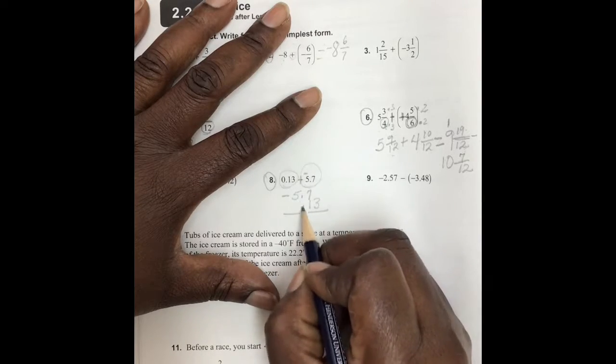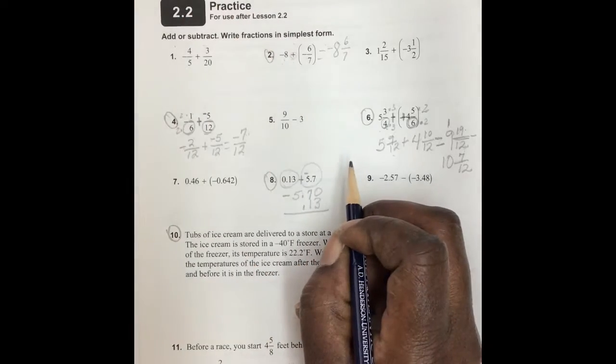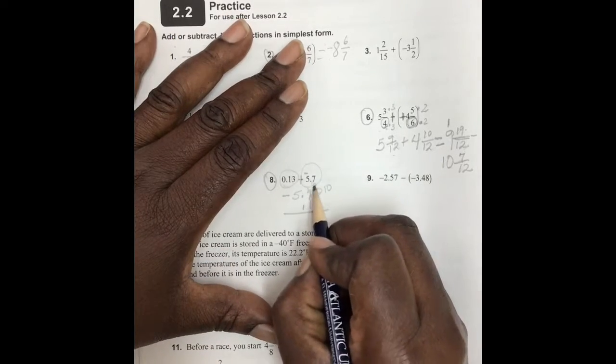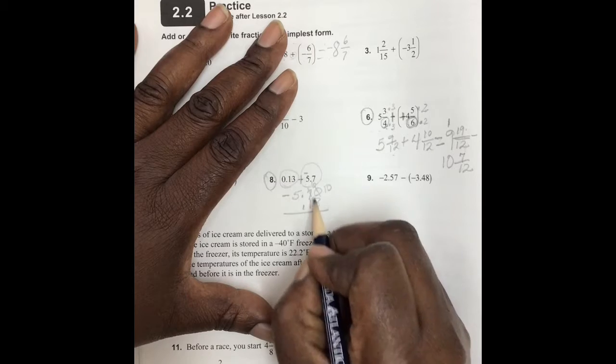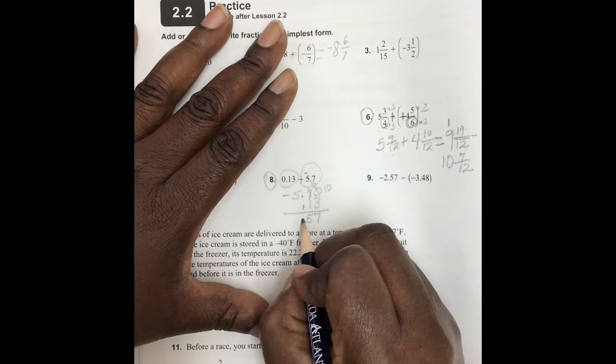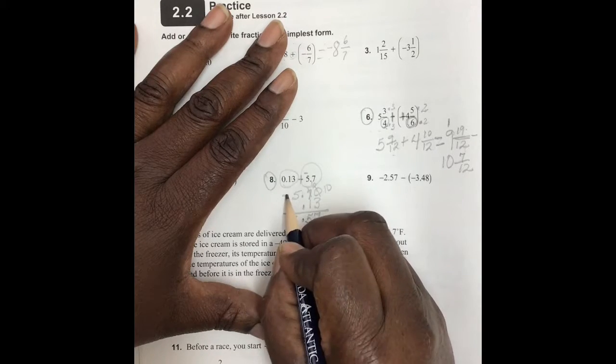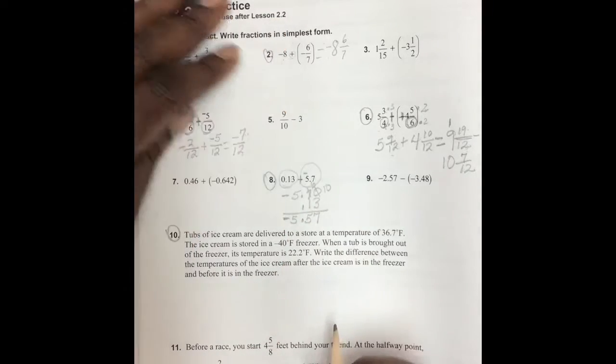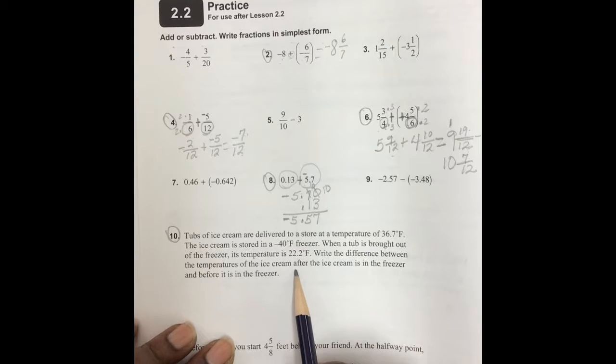Okay, lining up the decimal points. Now we can move forward. This would be 10. This would be 6. 10 minus 3 is 7. 6 minus 1 is 5. And therefore 5.7, and the greater would be negative. Okay, now let's move forward to number 10.